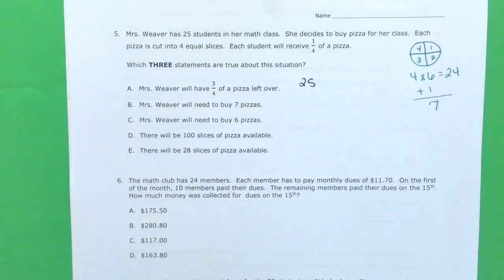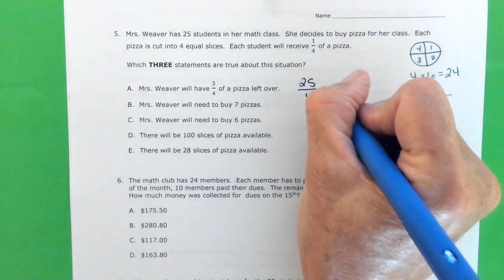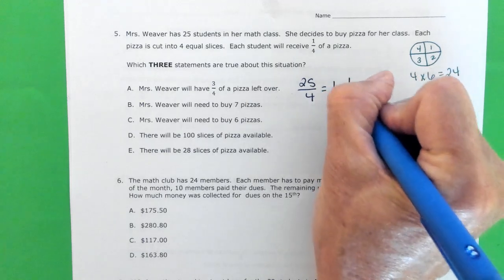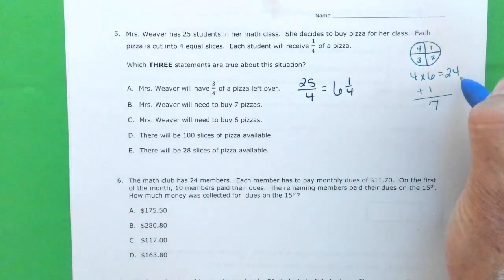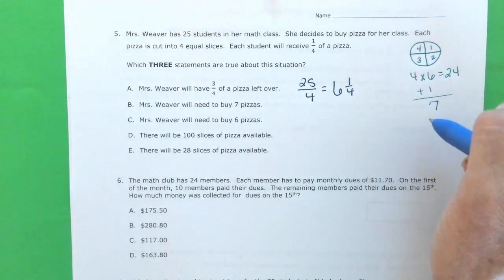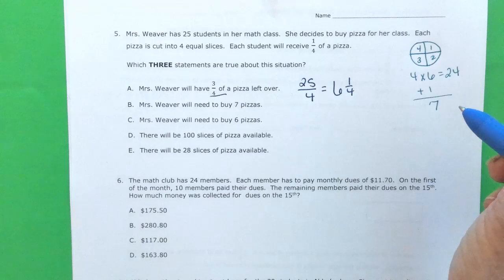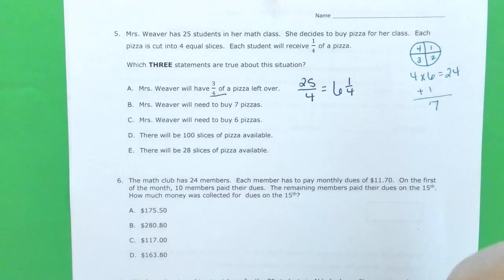Divided by 4 slices per pizza, that gives me 6 1/4 pizzas needed, because remember we needed 1 more slice. So we needed 6 and then 1 more quarter. So we had to buy 7 pizzas. Would I have 3/4 left over if everybody got the same amount and nobody got extra?